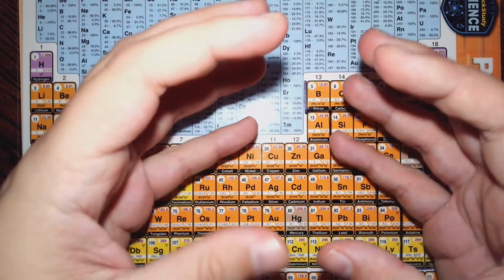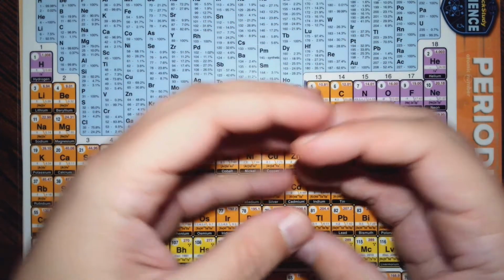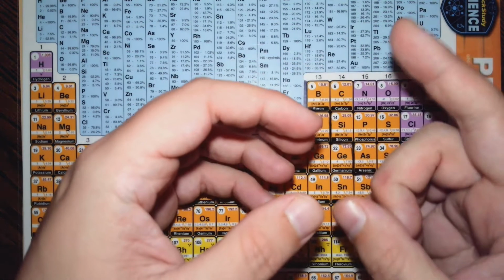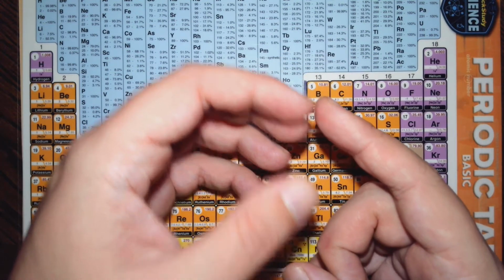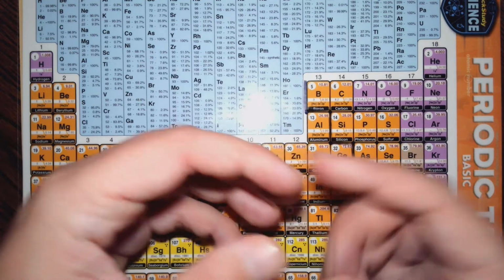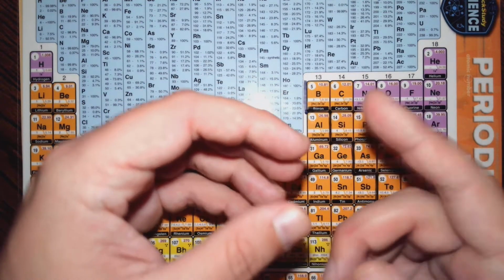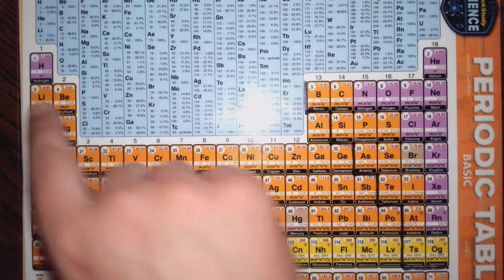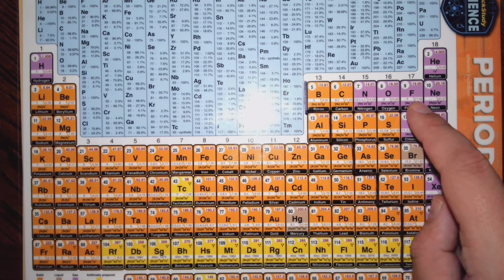That's going to cause 3 times the attraction between the electron cloud and the nucleus. So it's going to pull in tighter, which means that the atom is going to get smaller, which means that the outermost electron is closer to the nucleus. It's harder to pick off. It's going to have a stronger attraction. The stronger the attraction is, the harder it is to remove. And so that's why as we go left to right, ionization energy increases.